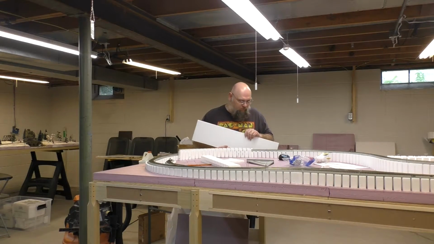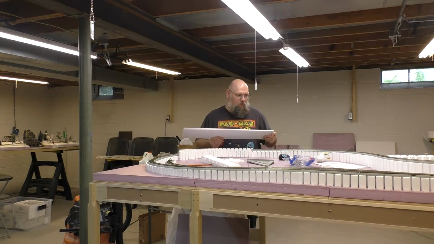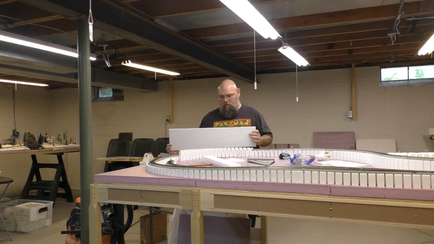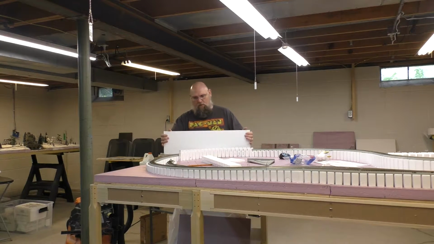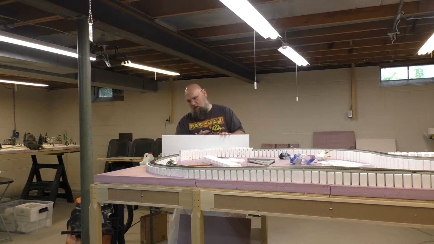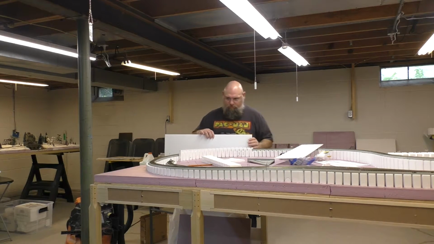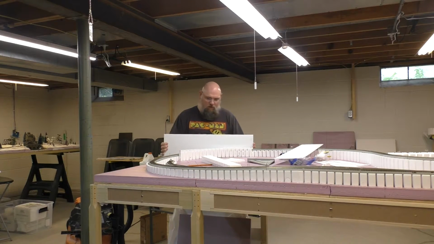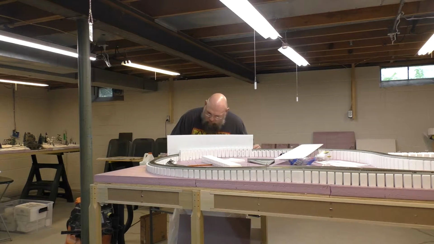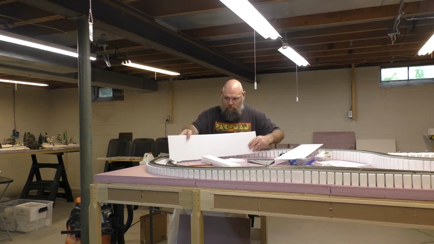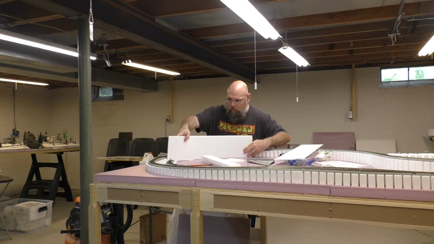Alright, so while this has been drying, I went ahead and cut those corrugated plastic sheets that I had, and I cut those to fit right in here. So essentially I got two pieces. This is the length of the tunnel. It's not going to be a very big tunnel. One piece is going to butt right up in there, just like that, and then the other piece is going to be on the inside.